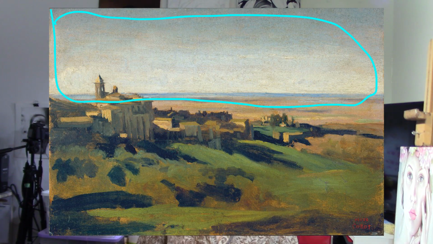and the more distant parts. So to categorize this, Corot did a really good job of balancing this out as well.